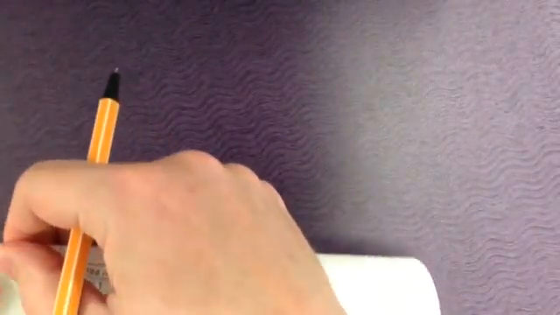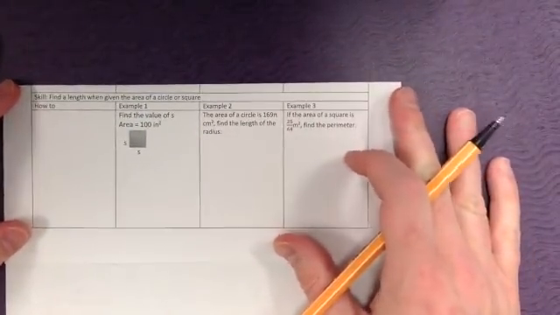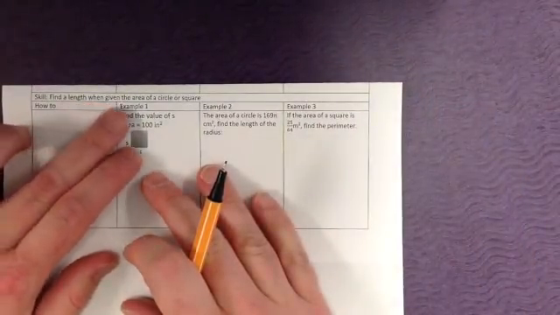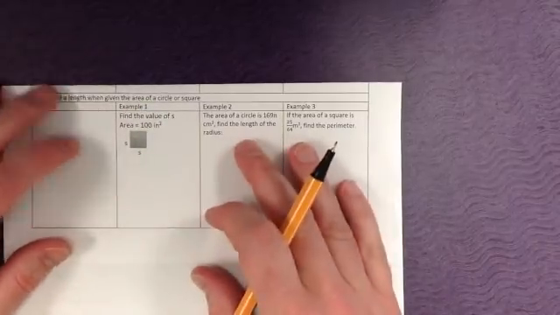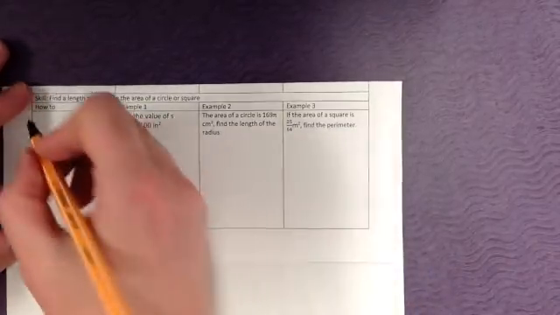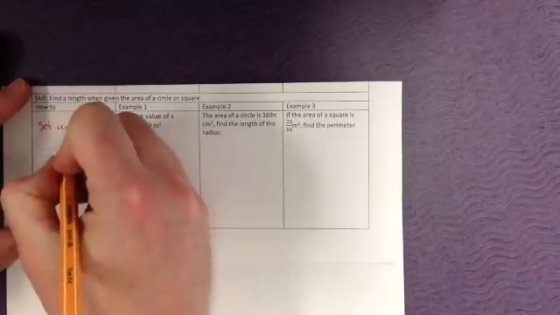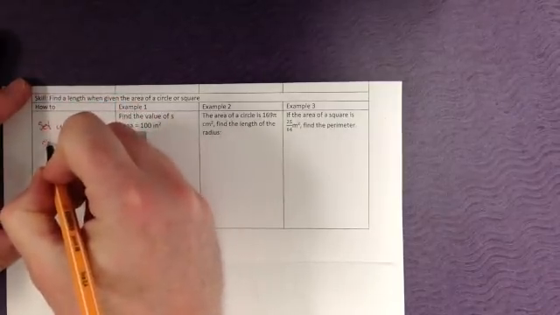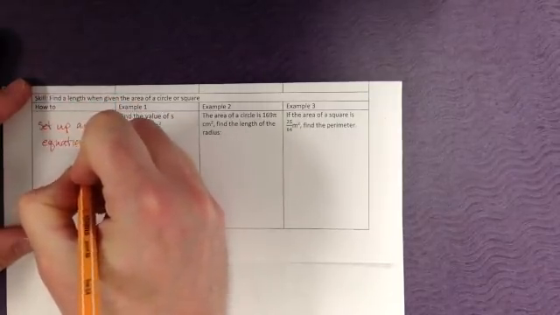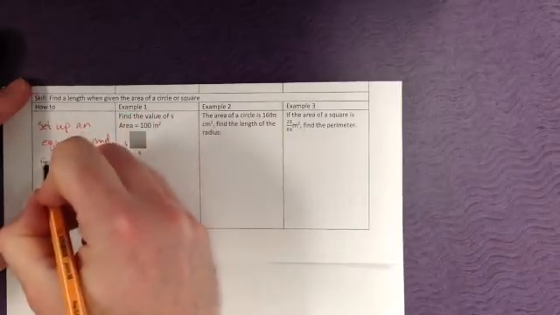And I'm going to come down here to this very last part, and there are some skills that we need to make sure that we understand how to do. The first one says find the length when given the area of a circle or a square. Okay? So the how-to is to set up an equation and solve.